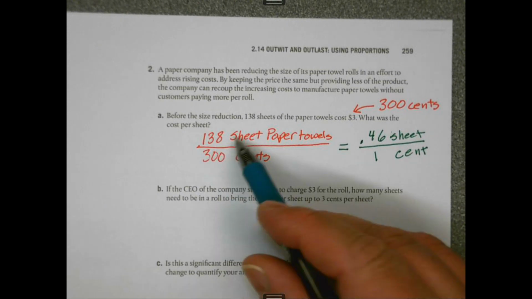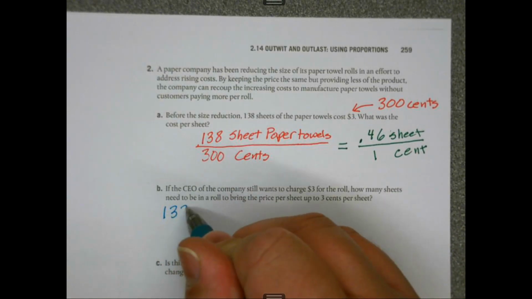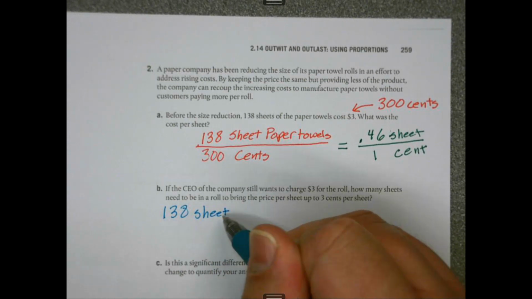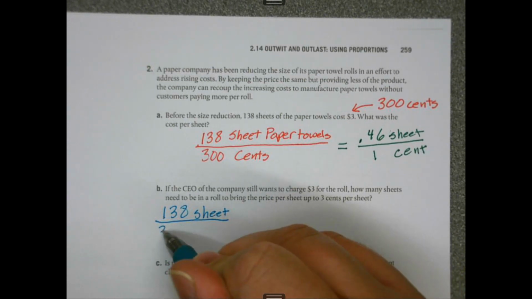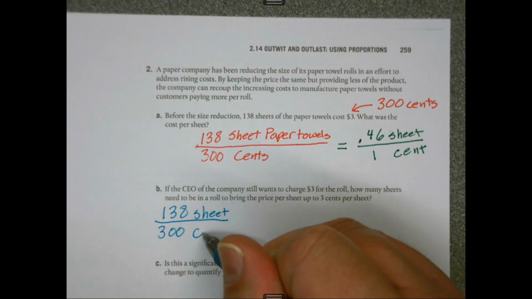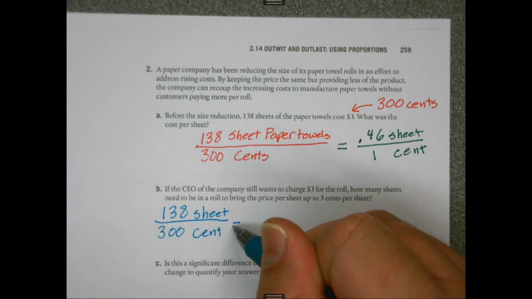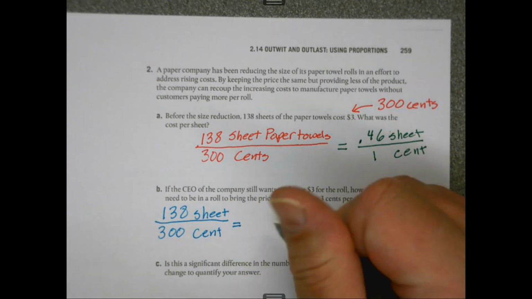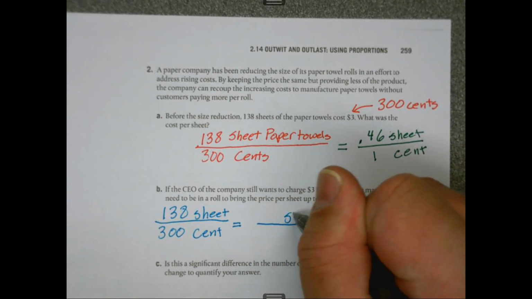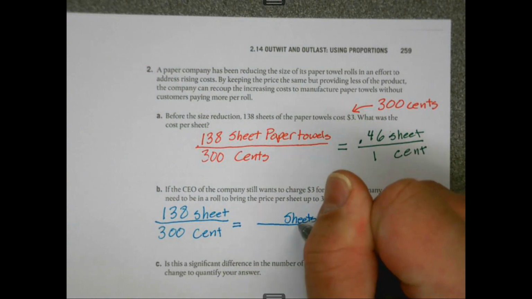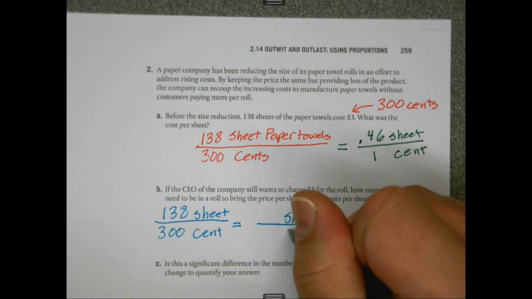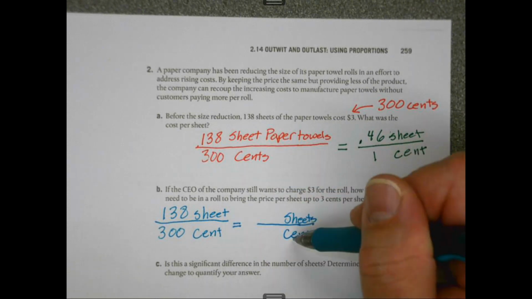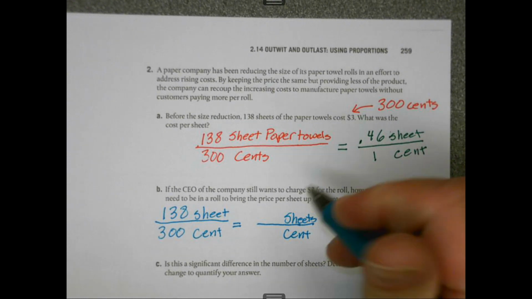And now we don't know how many sheets. When you're setting up proportions, always make sure that your labels stay the same. So how many sheets, we don't know, get 3 cents. We all remember how to solve these. Cross multiply, it's actually called cross products.